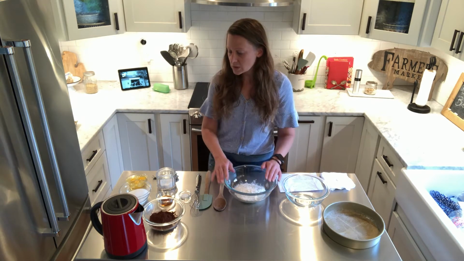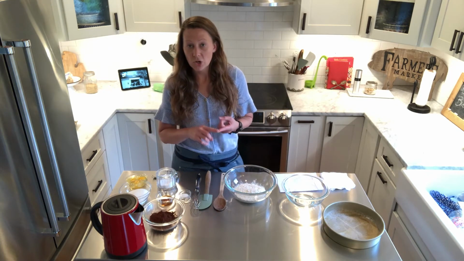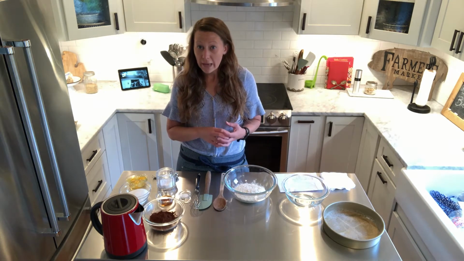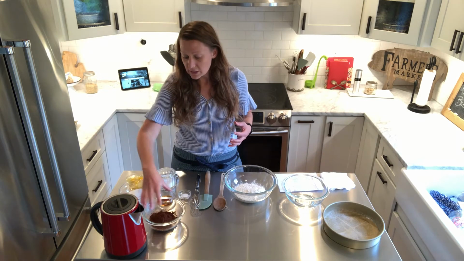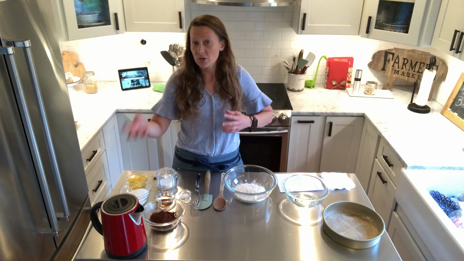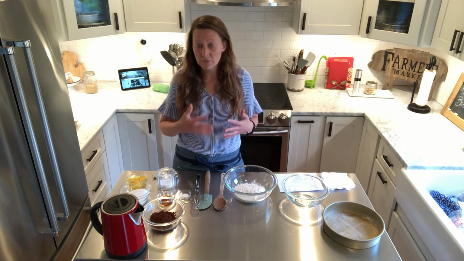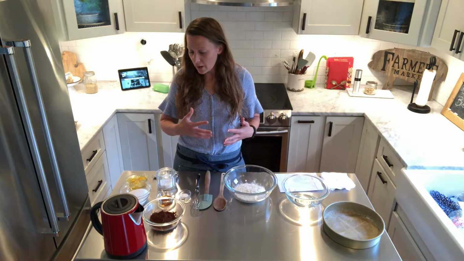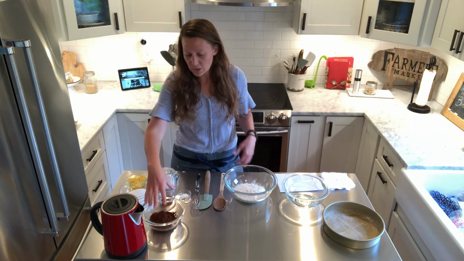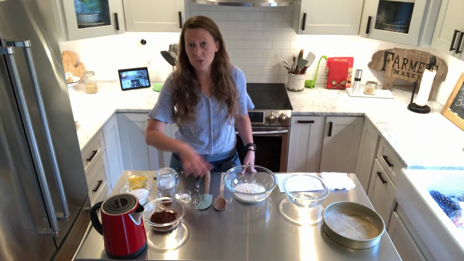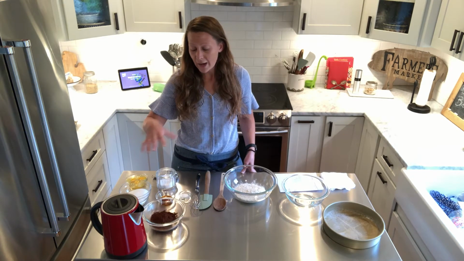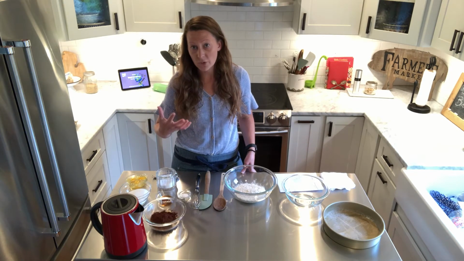But this actually uses olive oil in it. So it's a dark chocolate olive oil cake, and the base is cocoa powder, but again, you can add chocolate chips in here. You can play around with the different flavor varietals of chocolates, cocoa powders. I'm using a dark cocoa powder, but you can just use a traditional cocoa powder. I just like the flavor profile that dark brings out.